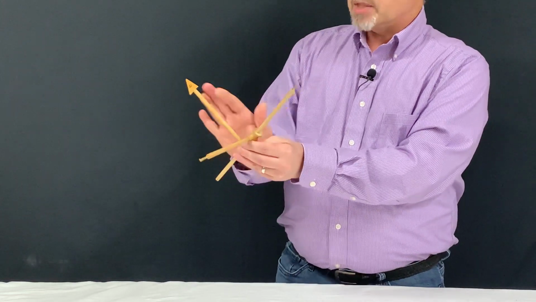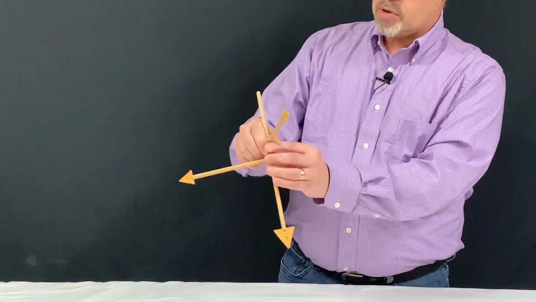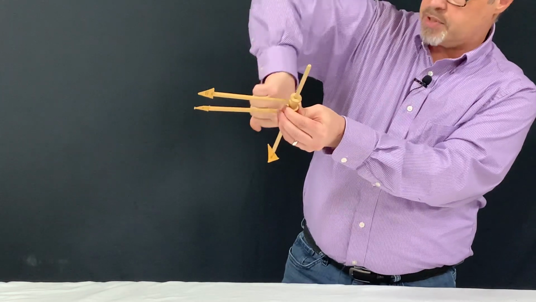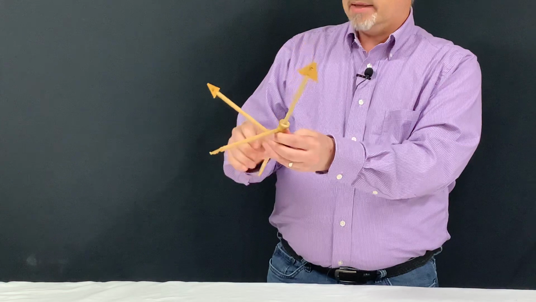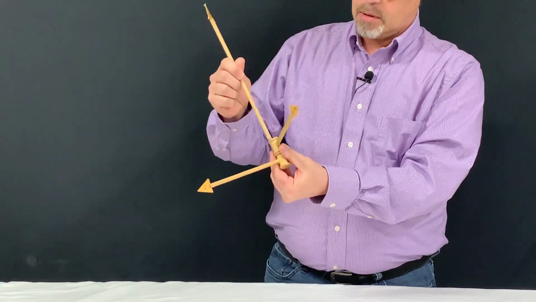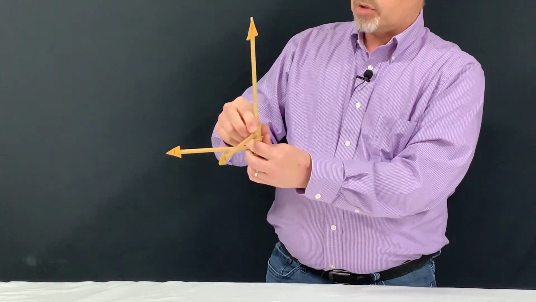If B was being crossed into I, force this way. If it was this direction, B crossed into I gives me force that way. Okay? Turns out that nature tends to be right-handed, which means that I tends to be crossed into B. That's the way that nature has this relationship set up in electricity and magnetism.